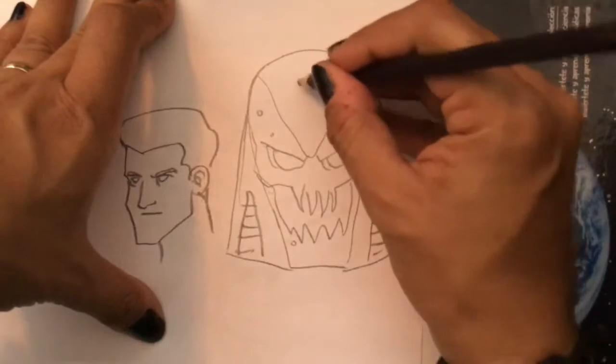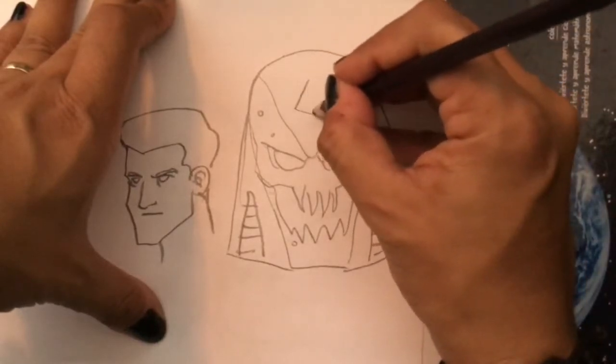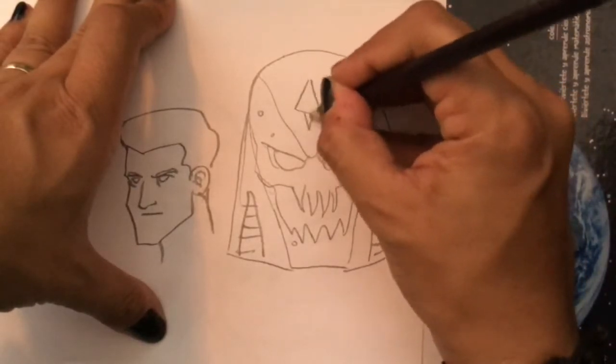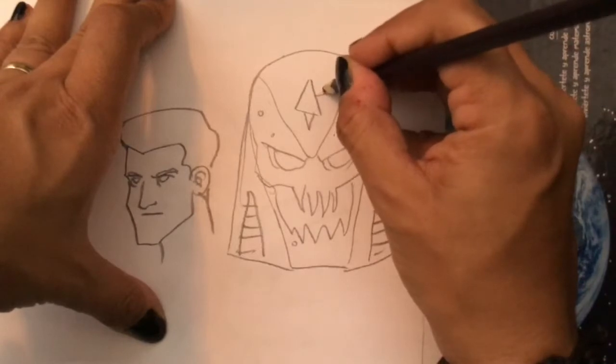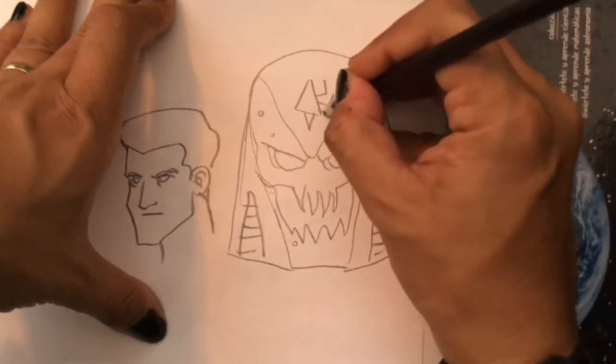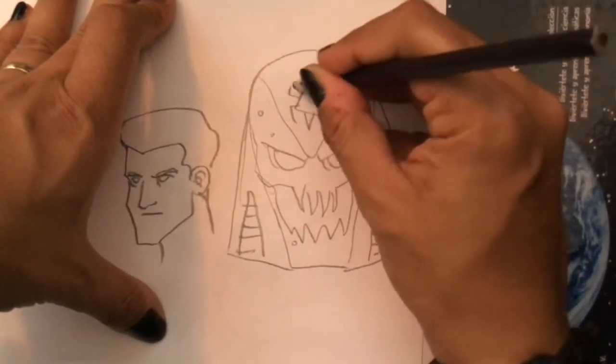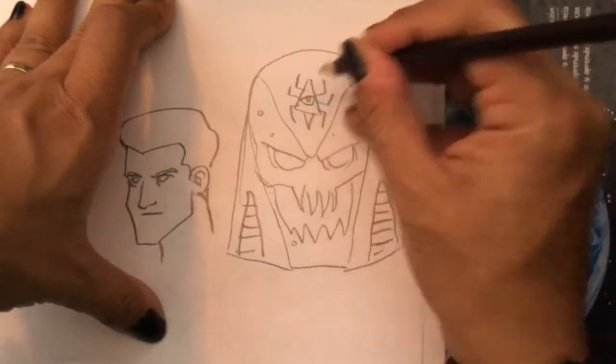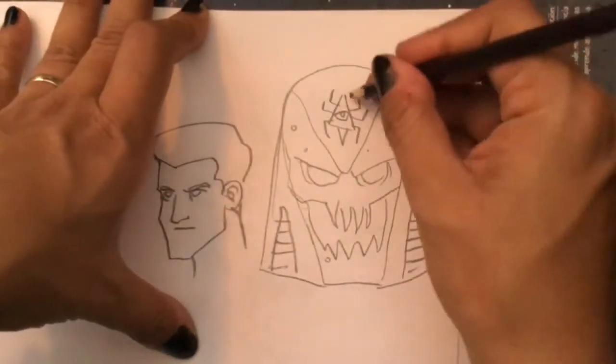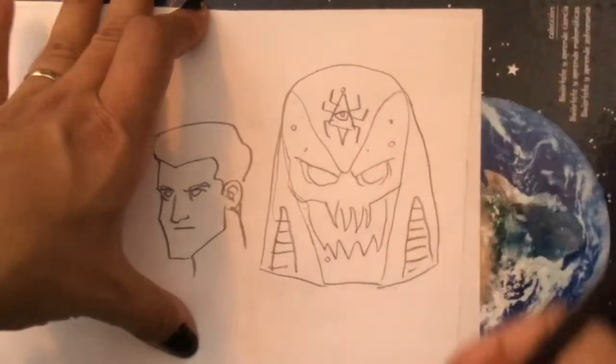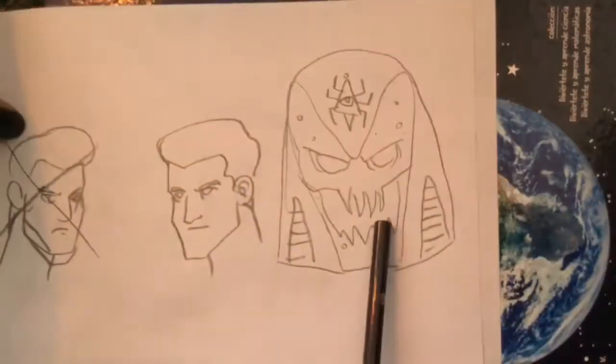and a symbol of evil here, like a triangle with some, I don't know, like spider legs, an eye, like Illuminati kind of nonsense, right? Here you go. That's way better. This is a way better villain than this guy, right?